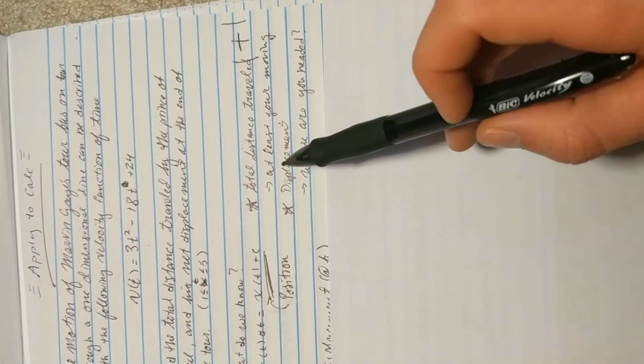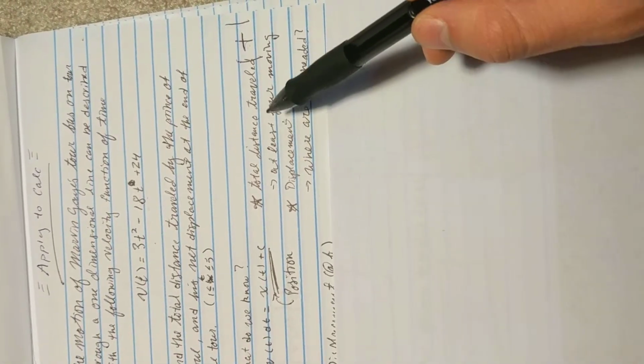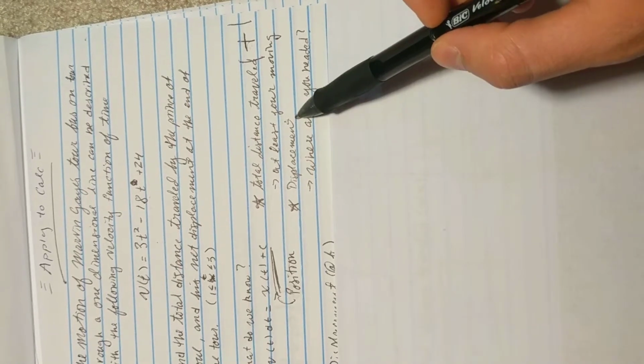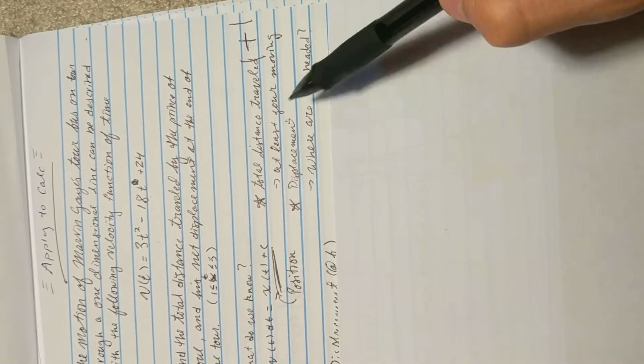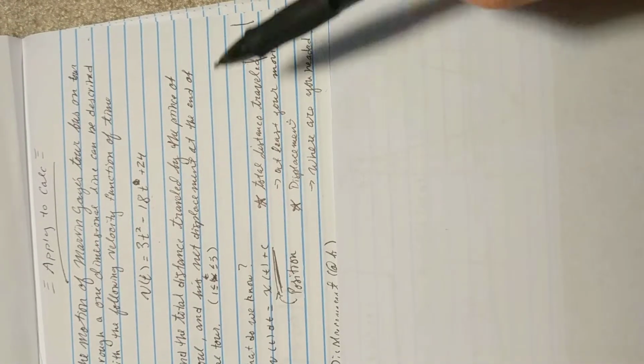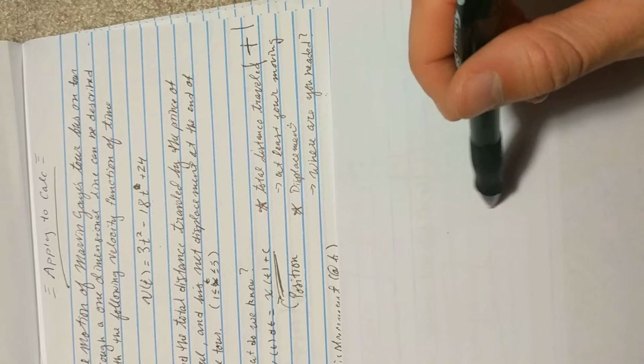the total distance traveled. Even when we're going in the negative direction, we want to account for that in a positive way, just like your hippie aunt. She doesn't care if you're making bad decisions, at least you're making decisions at all. Whereas displacement, where are you headed? This is your mom, who takes your losses as losses and cares about your bad decisions. So she will take into account you traveling in the negative direction as a negative thing.